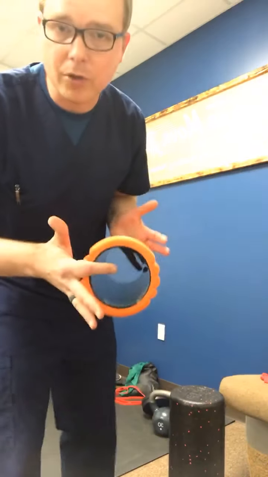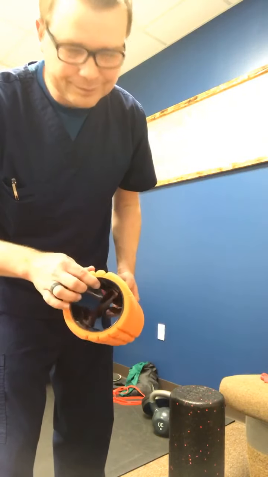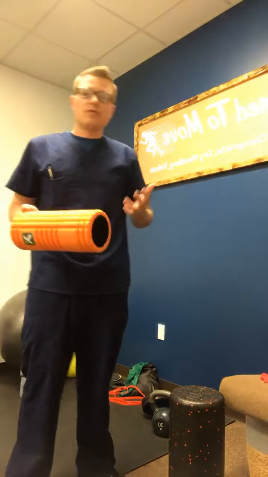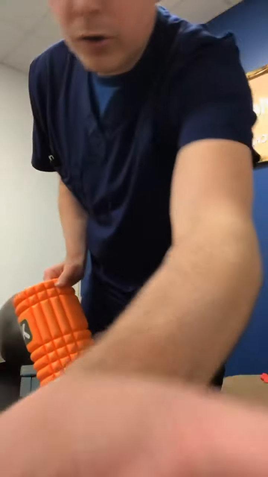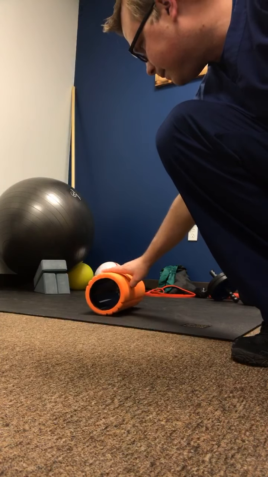You have the trigger point foam rollers. These are pretty good too, but they're more about 25, 30 bucks. But when you're gonna do this, you just lay on the ground and you foam roll your back. This is that traditional laying right on the foam roller, getting a little bit of rolling going on. So let me get this set up right here. Here we go. All right.